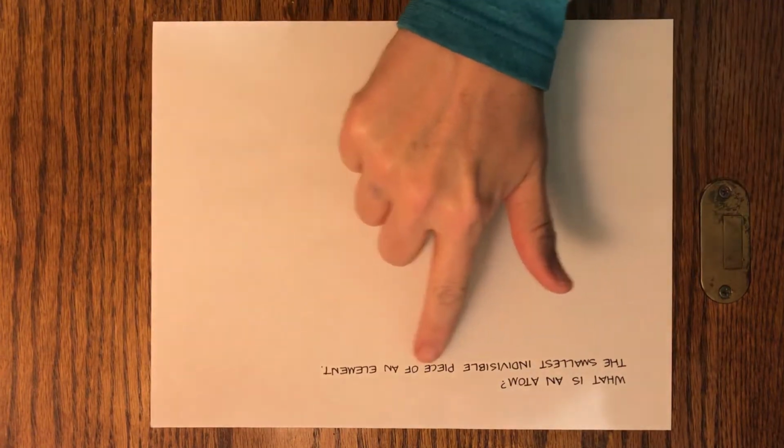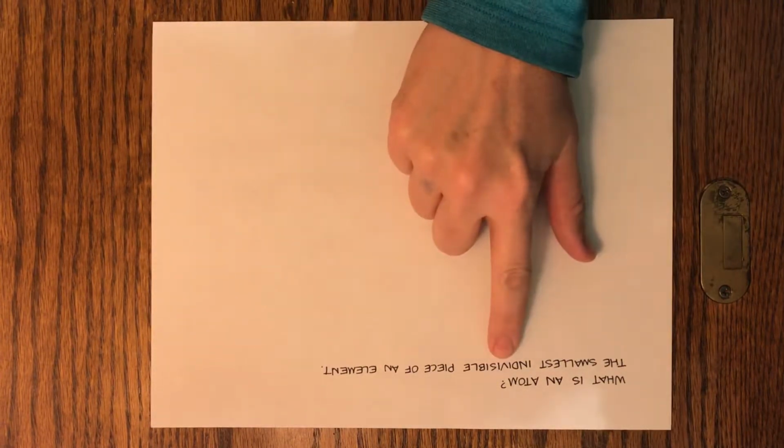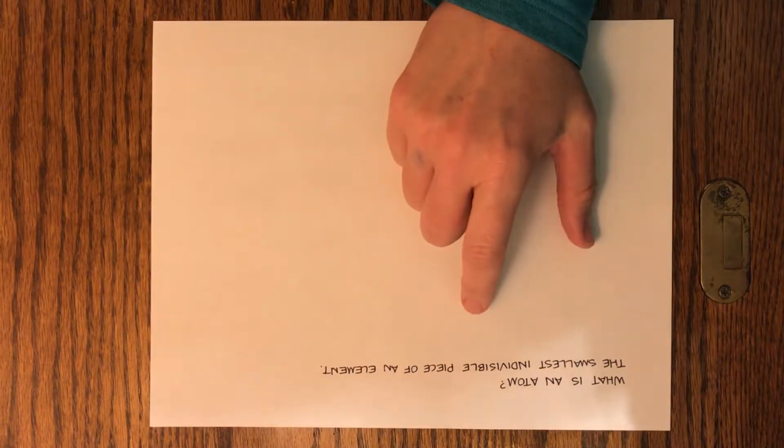So the first box on your study guide that you're making for yourself asks the question, what is an atom? The definition of the word atom is this: the smallest indivisible piece of an element. Remember, the word indivisible means can't be divided. So you can think about this like this.